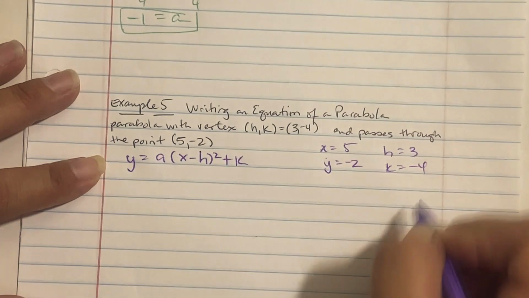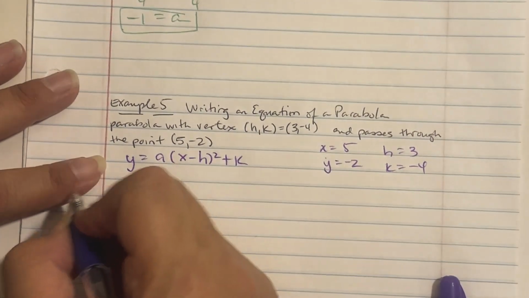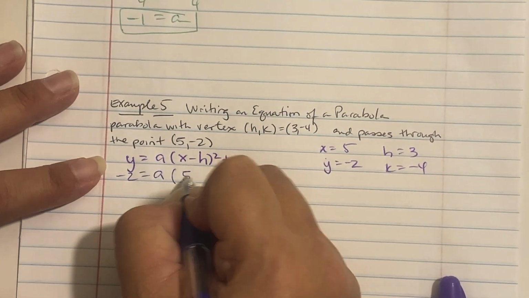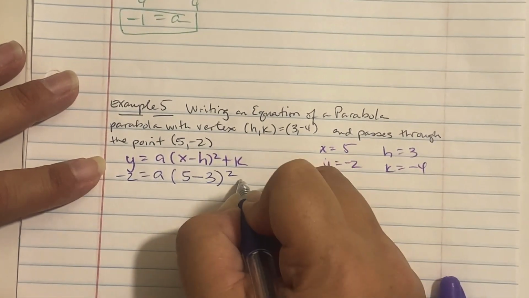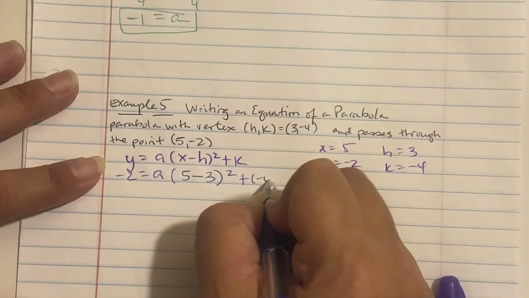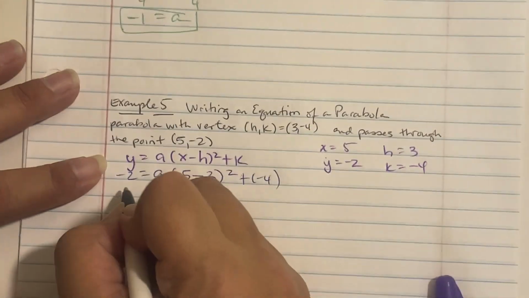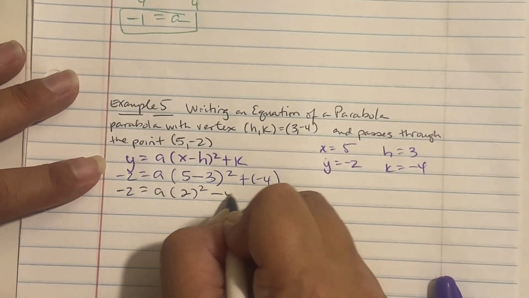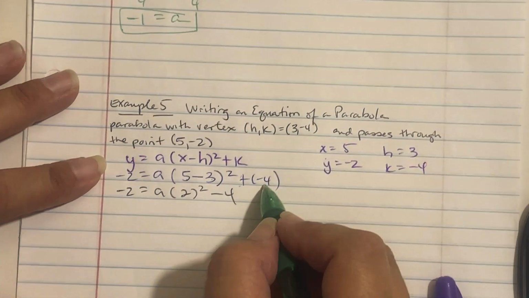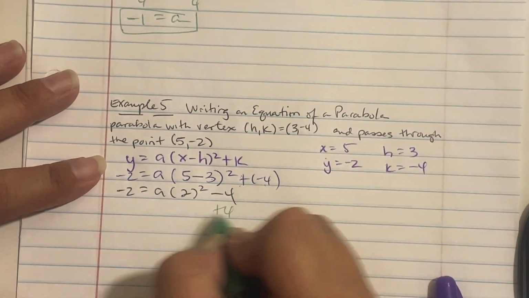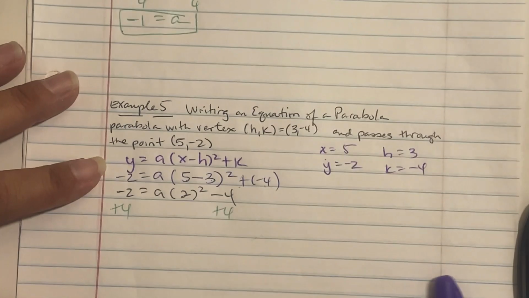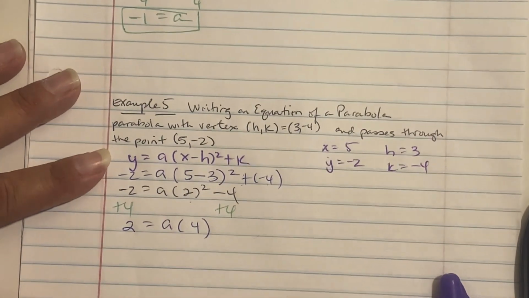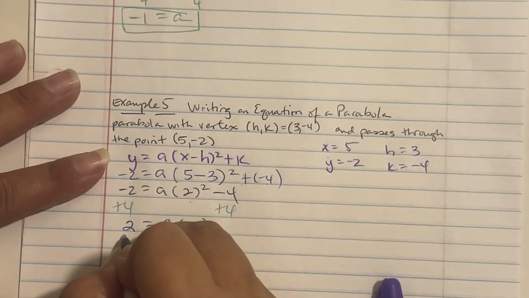We're substituting in. So we get -2 equals a times 5 minus 3 squared plus a -4. So we get -2 equals a times 5 minus 3 is 2 squared minus 4. So this plus minus, move the 4 over, so you have to add it. So now we see +2 equals a times 2 squared, which is 4. Divide both sides by 4. So 1/2 equals the a component.